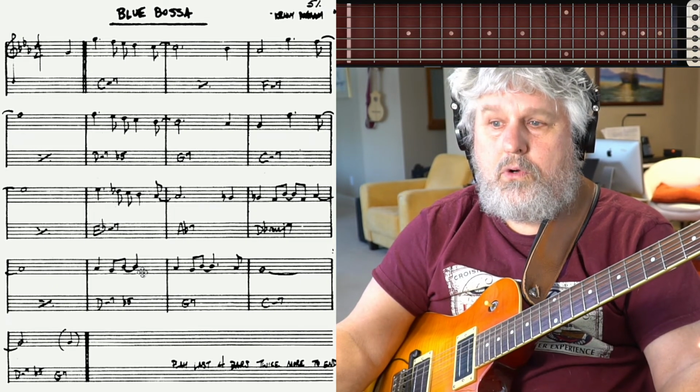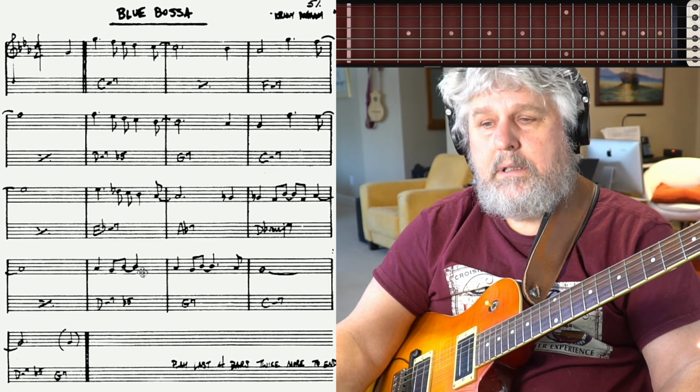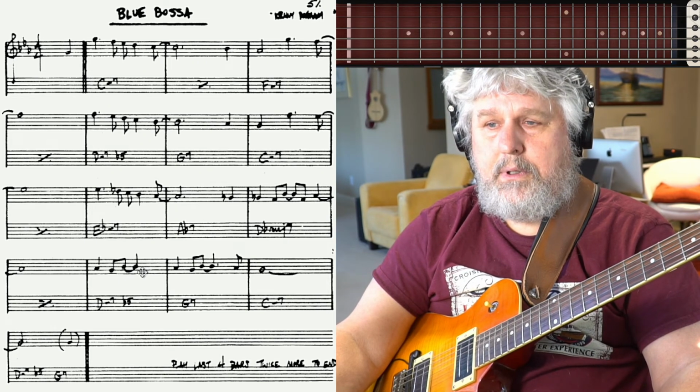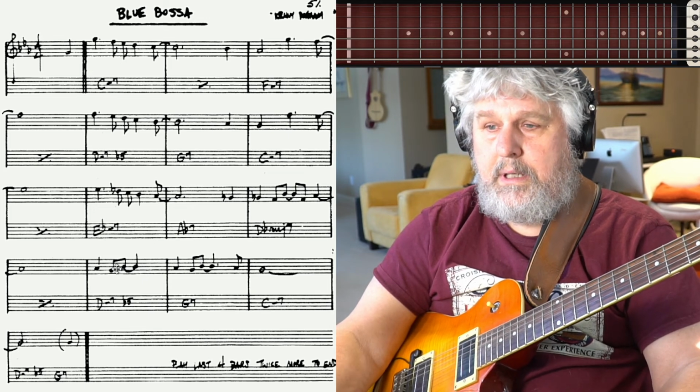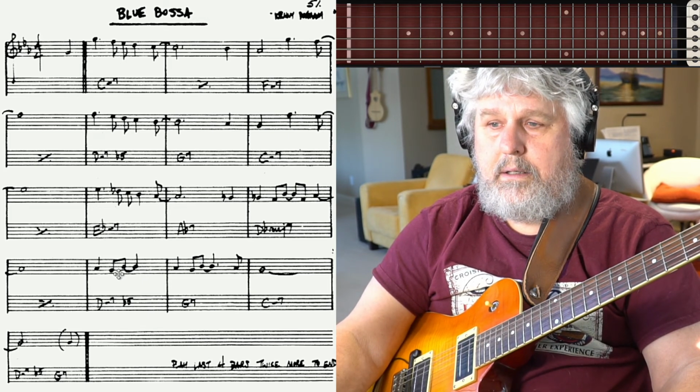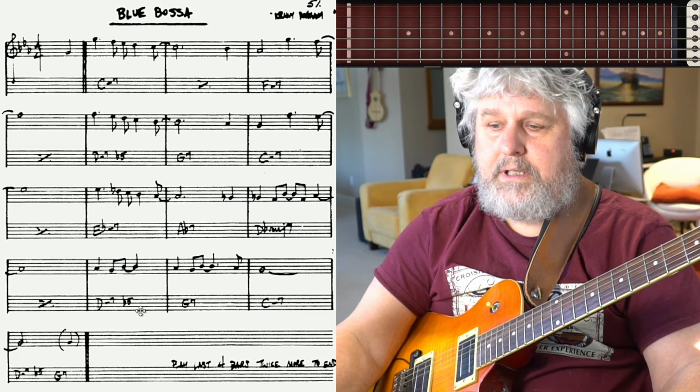Okay, so cool. That was a melodic look at a classic jazz standard, a bossa nova jazz standard, and as we can see, we're in the key of C minor and the key of D flat.